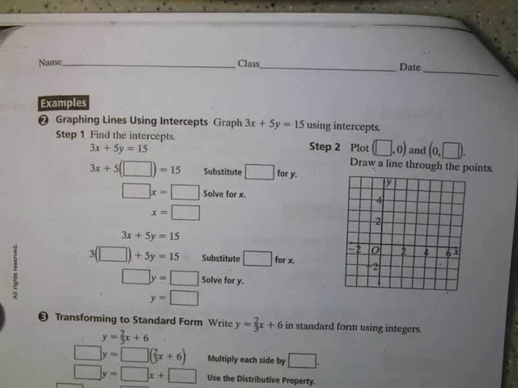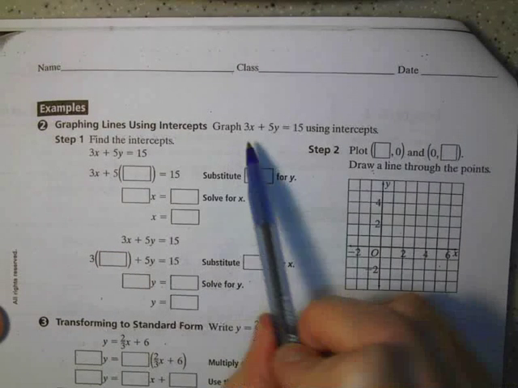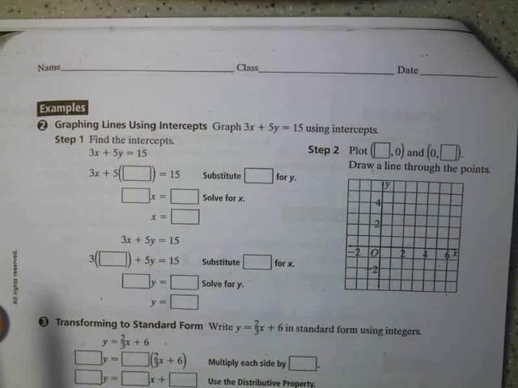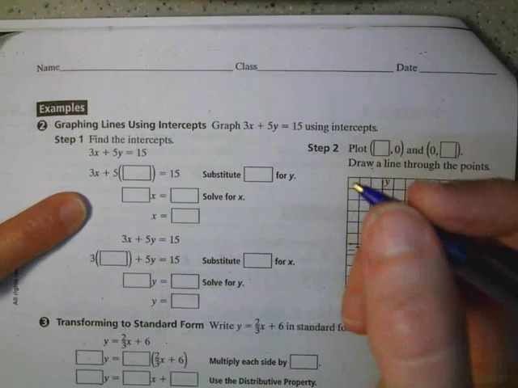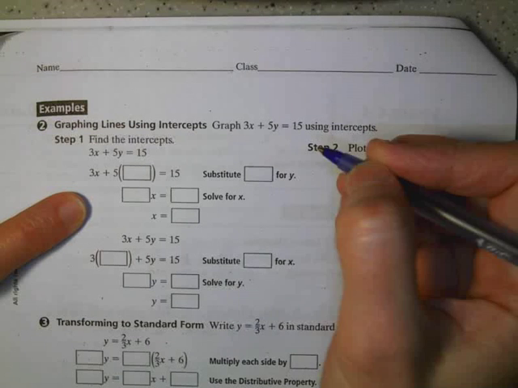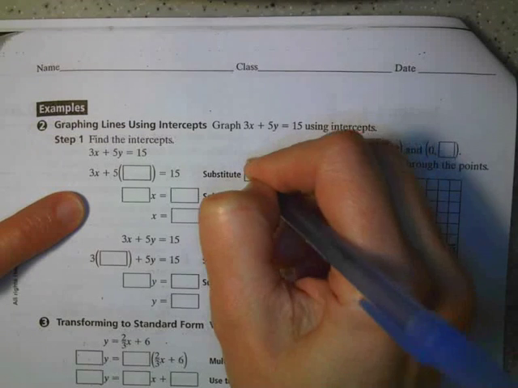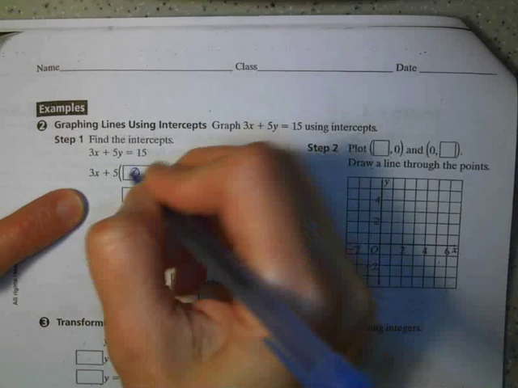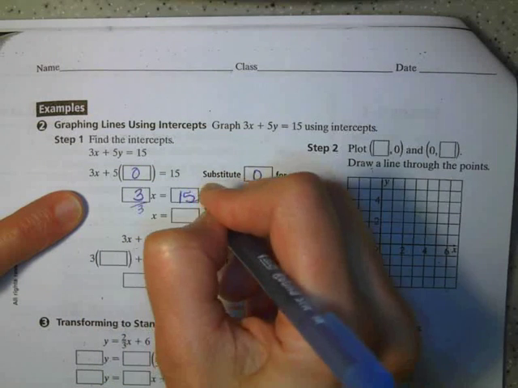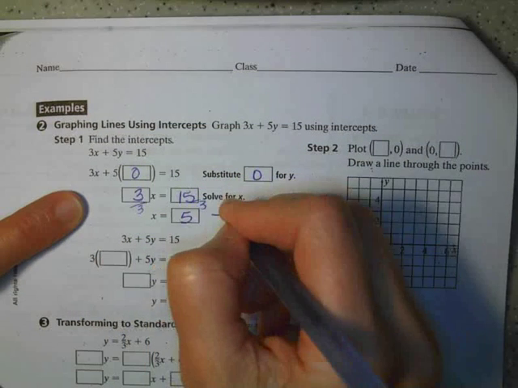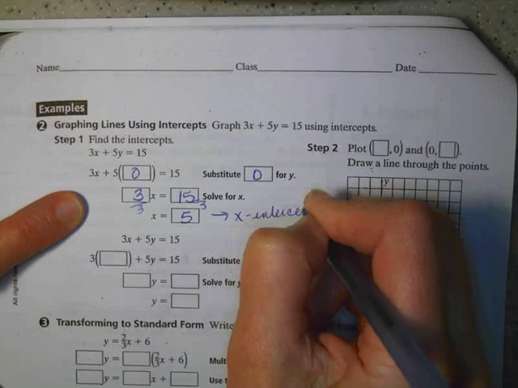So here's what I spoke of earlier, where once you know your intercepts, you can use them to graph. It's a graphing method. So graph 3x plus 5y equals 15 using intercepts. First off, we're going to find the intercepts. We're going to find the x-intercept first. So that means we're going to substitute in 0 for y. So we're going to get 3x equals 15. Divide each side by 3. So x equals 5. This is my x-intercept.